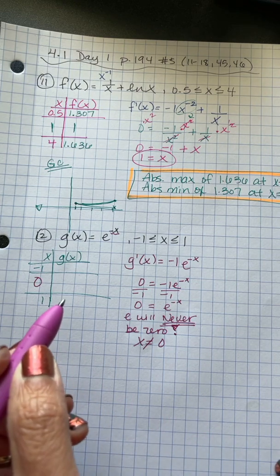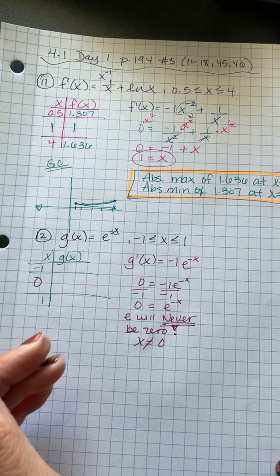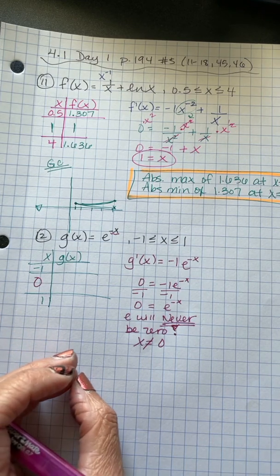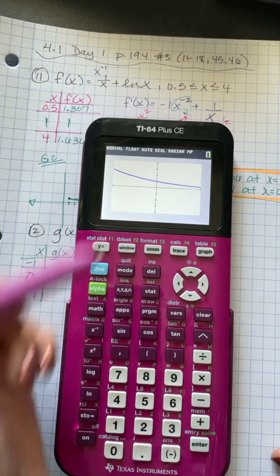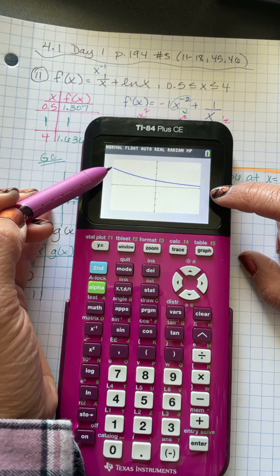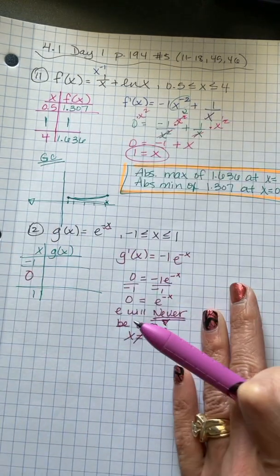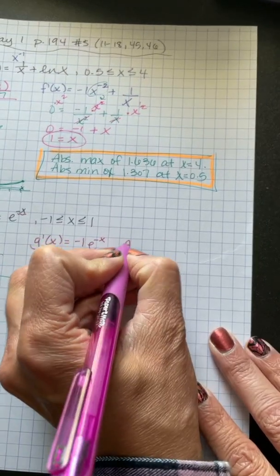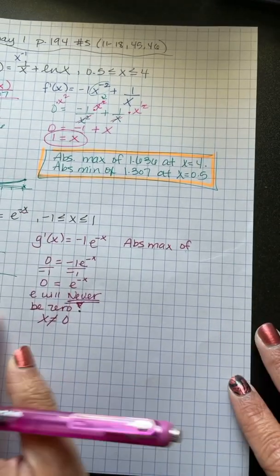Did I want to graph it? Yeah, let's graph it. So when I graph it, this is e to the negative x. We don't have any max or mins in between. There's just the absolute max on the left and the absolute min on the right. Okay, so we have an absolute max of, I need to figure out what they are.